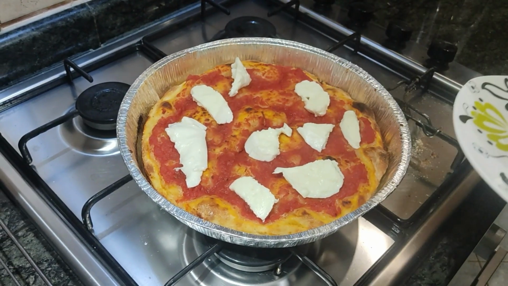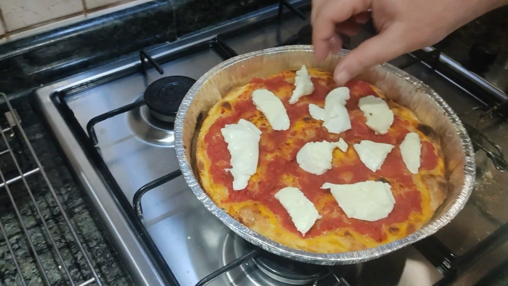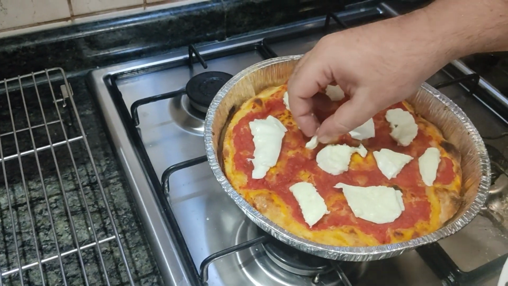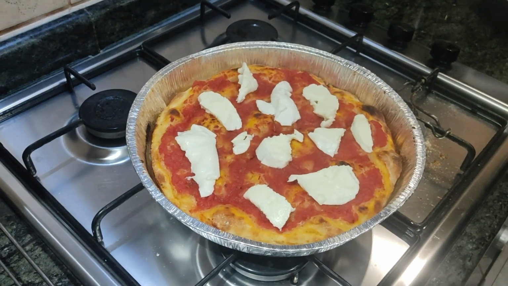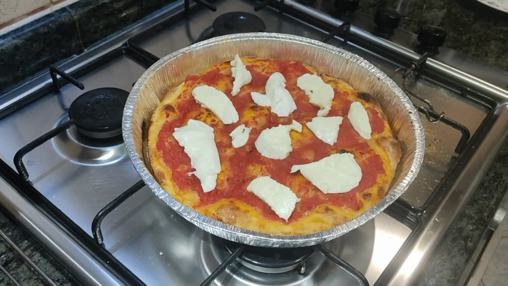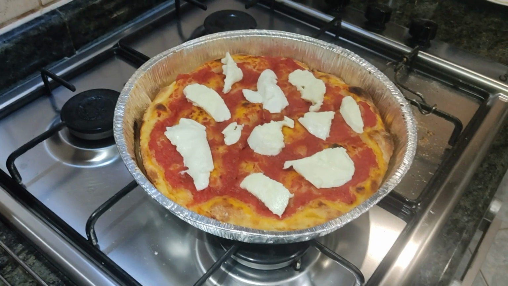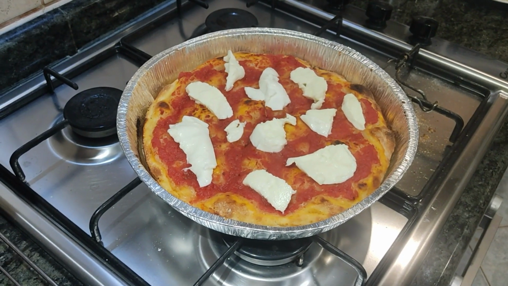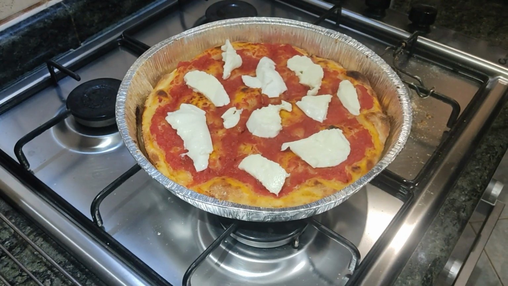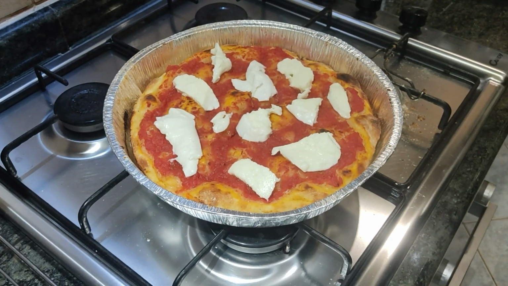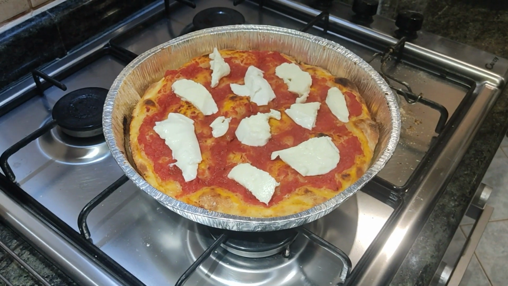After putting the mozzarella, we need to put it in the oven just for a couple of minutes to give it the time to melt the mozzarella. Personally, I don't add oil at this phase. I will add it after, when it is ready. So I'm going to put it in the oven for 2 extra minutes.